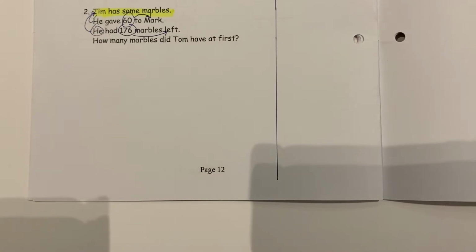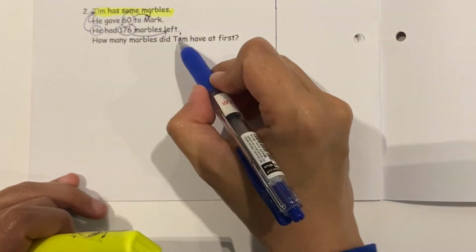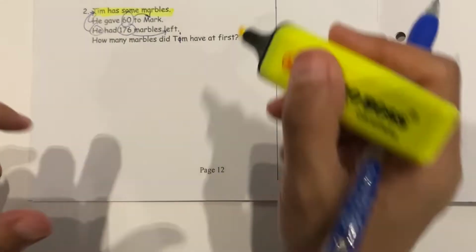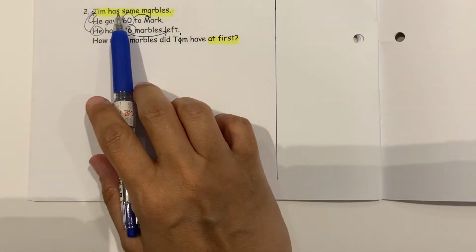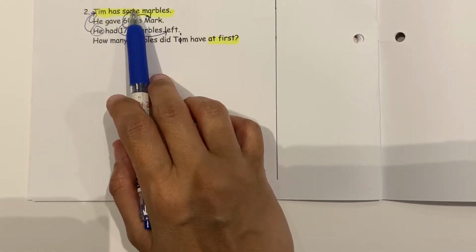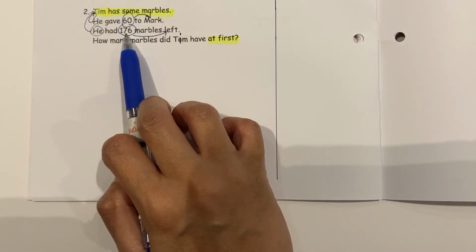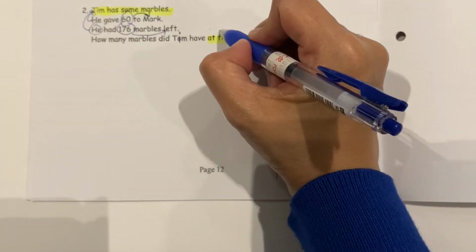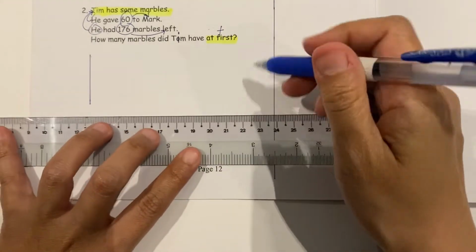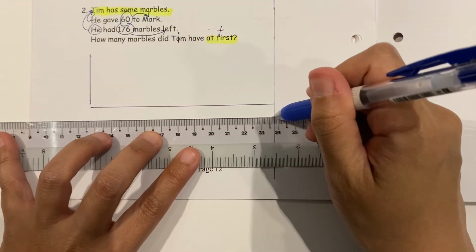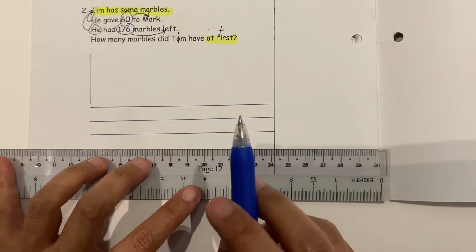How many marbles did Tim have at first? We don't know how many marbles he had at first, because here they just say some marbles. All we know is that Tim is very generous, gave 60 to Mark, and then he has this many marbles left. So in order to find at first, we need to add. Starting point, working column, 3 lines, 1, 2, and 3. Then I start drawing my model.